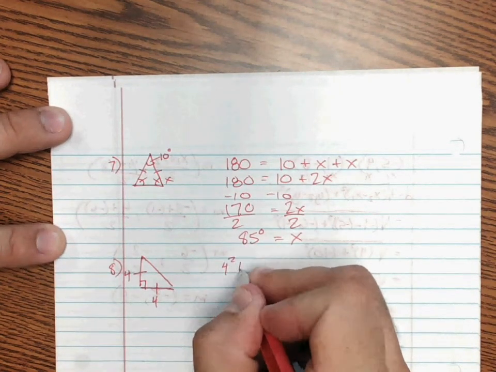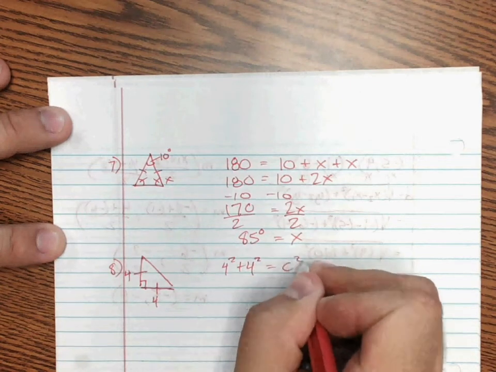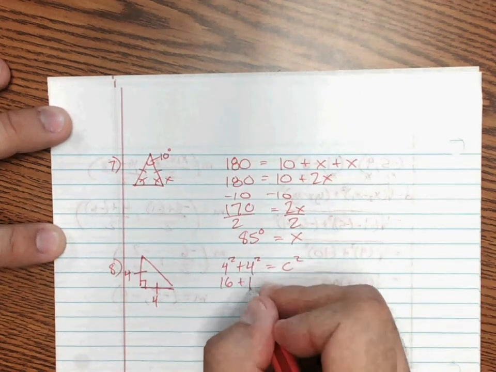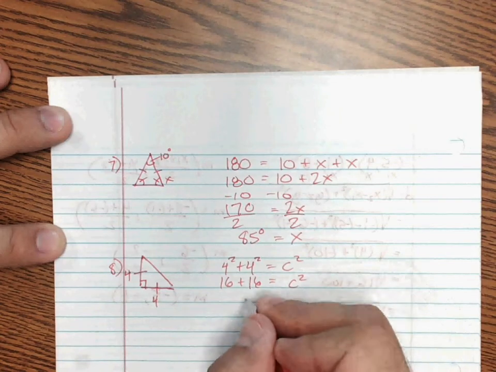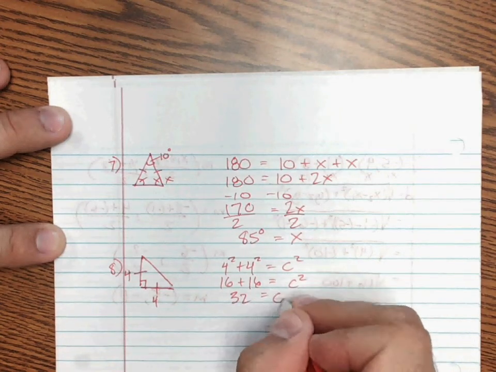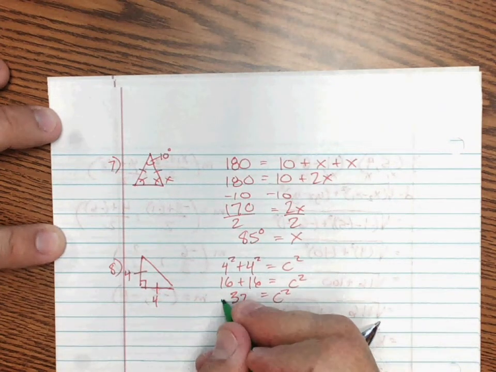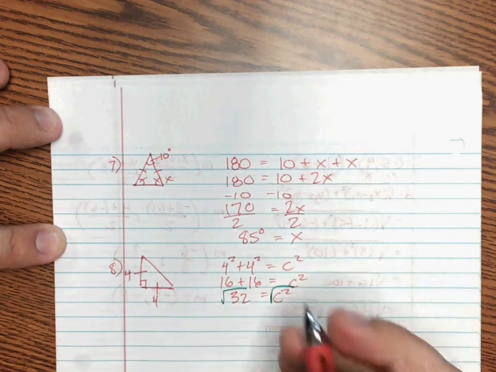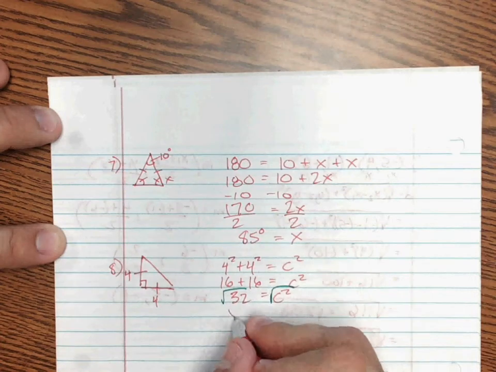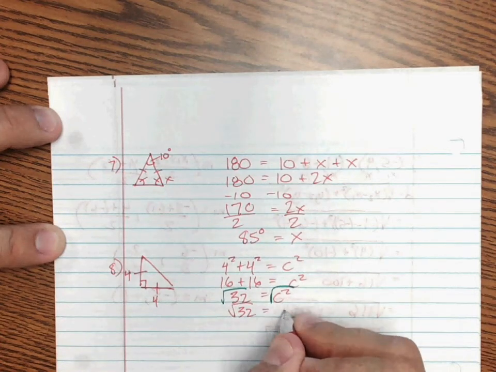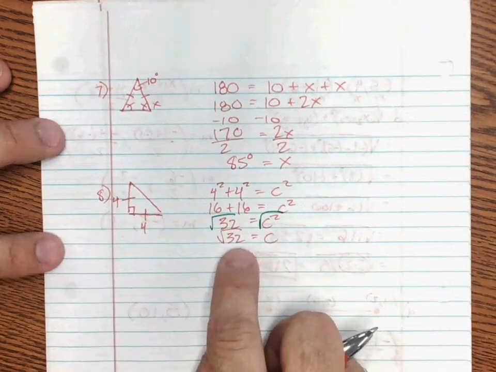4 squared plus 4 squared equals c squared. 16 plus 16 equals c squared. 32 equals c squared. In order to solve this, we are going to take the square root of both sides. Square root of 32 equals c. Now, obviously I don't want that answer.